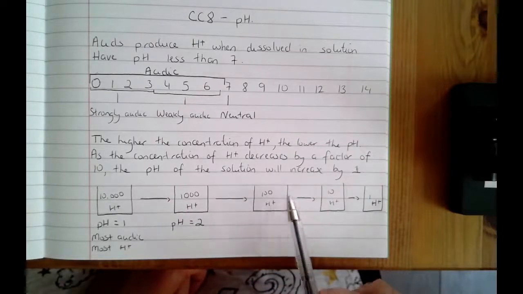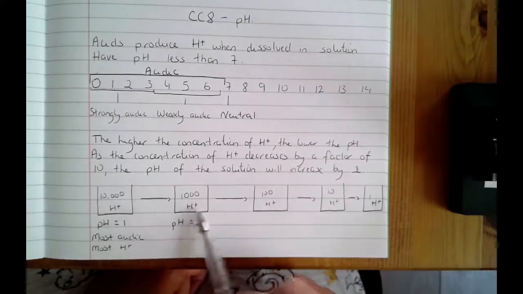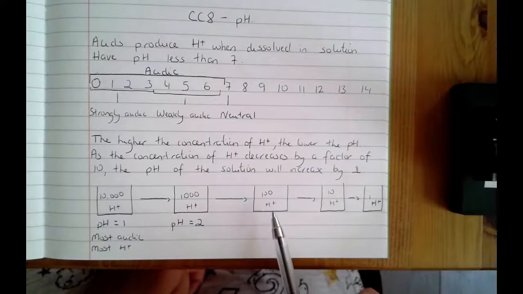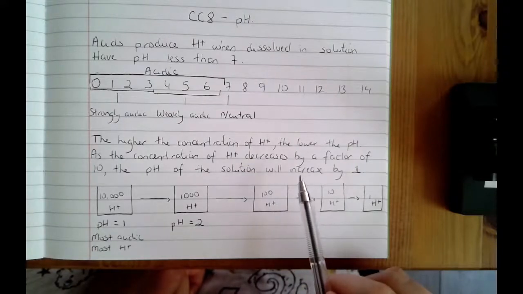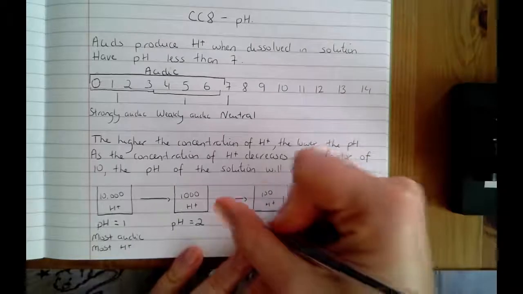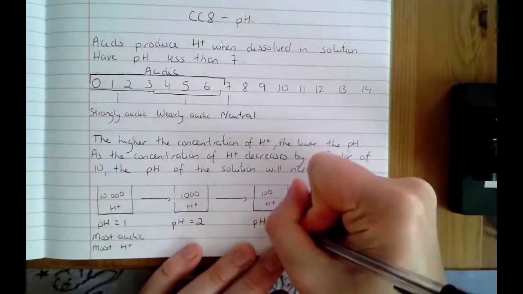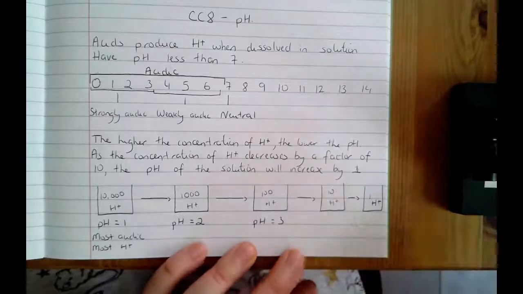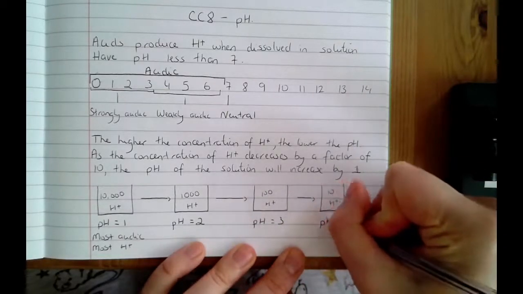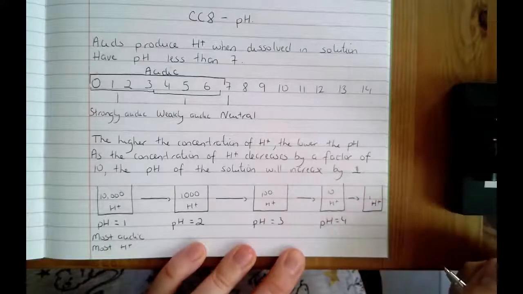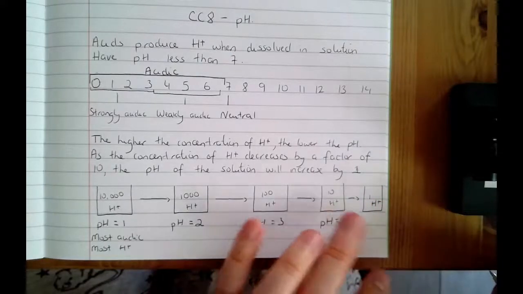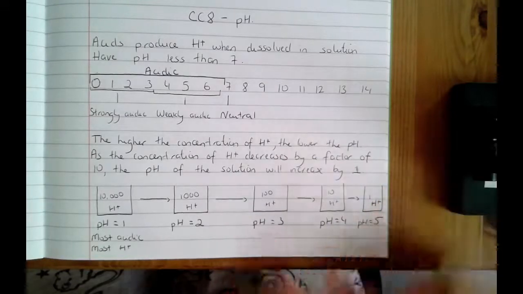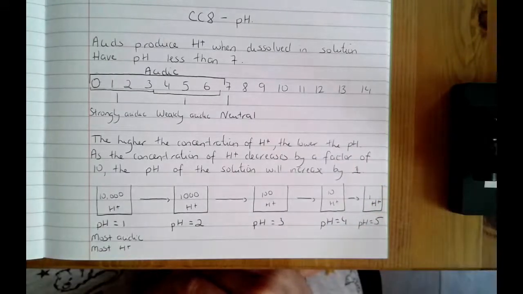If we look at the next beaker, I've gone from 1,000 H+ to just 100 H+. Again, I've divided by 10, so my H+ concentration is decreased by a factor of 10, meaning my pH is again going to rise by 1. I'm going from 100 H+ to 10 H+. Again, it's decreasing by a factor of 10. My pH increases by 1. And then at the end, I've again diluted by a factor of 10. My pH increases by 1.